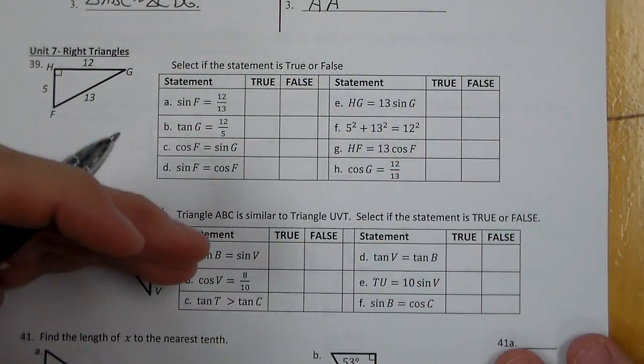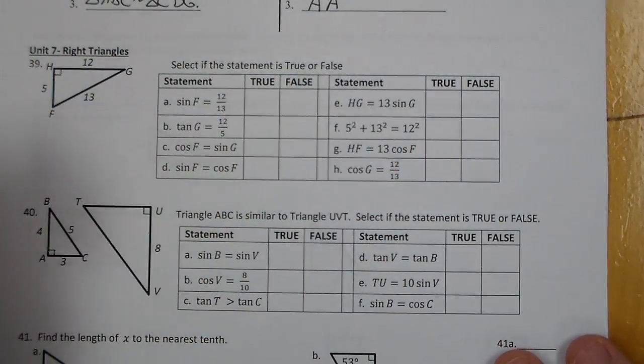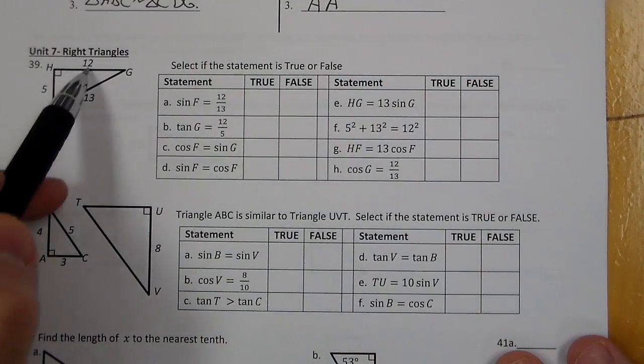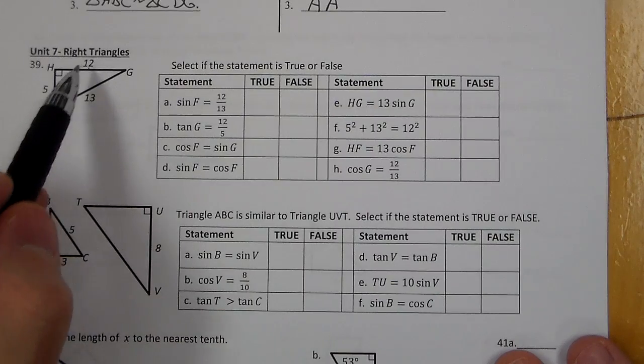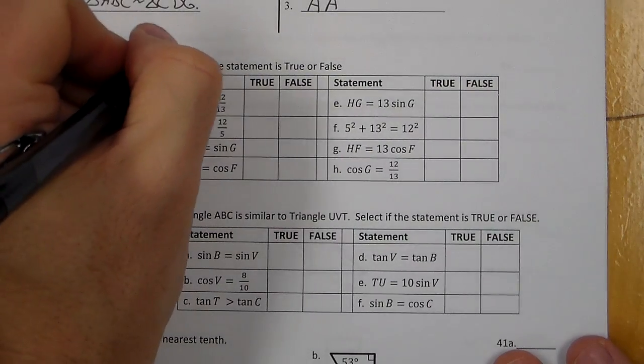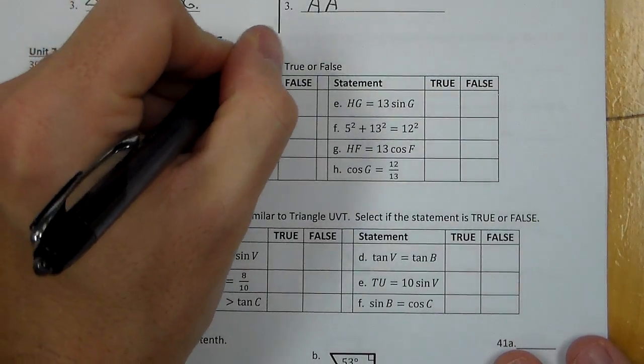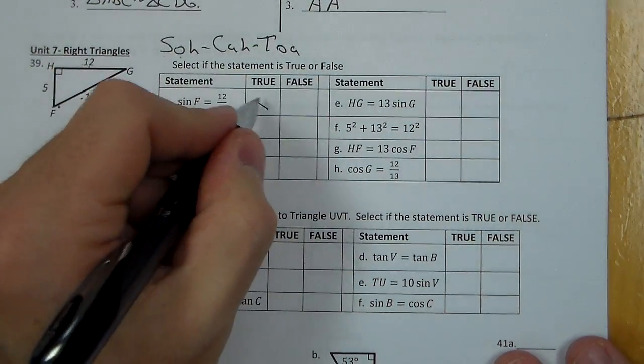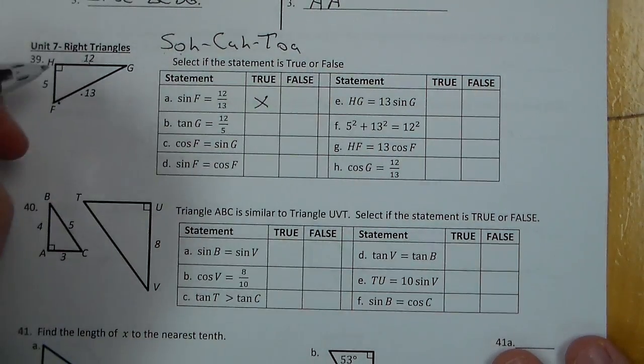Let's see how far we can get with just looking at it, and we may need to write some things down to start comparing. Let's start with sine of f. Sine of f says 12 over 13. Sine is opposite over hypotenuse. Let's write that there, just so we have our reminder. Sine is opposite over hypotenuse. 12 over 13 looks good to me.